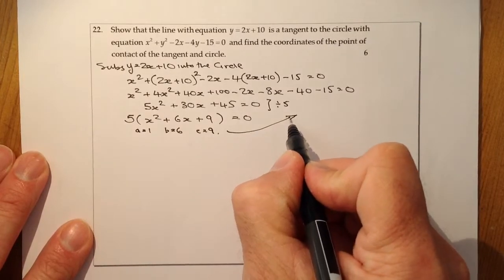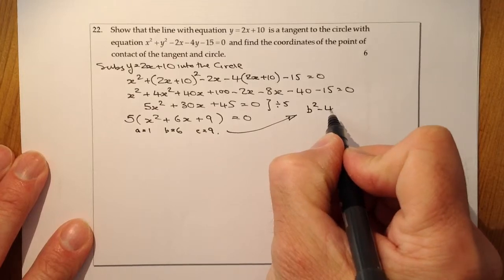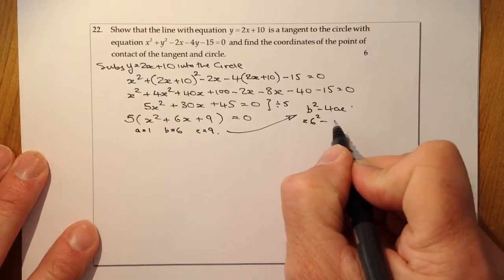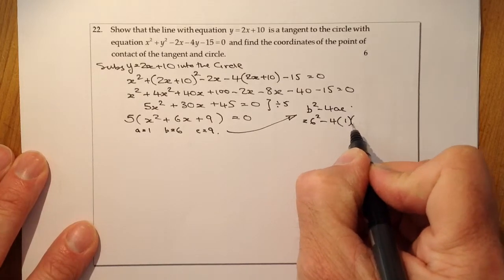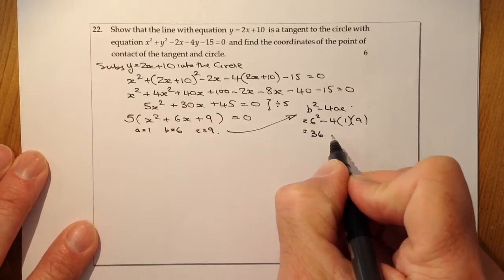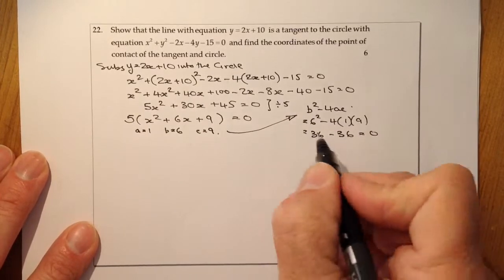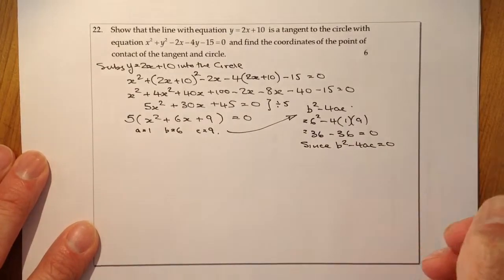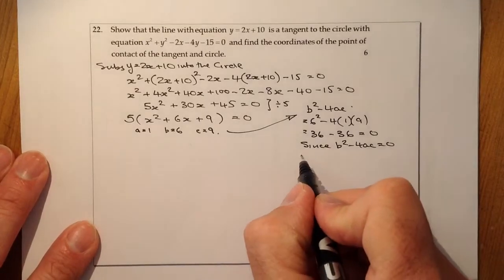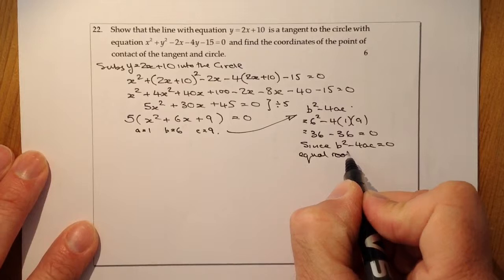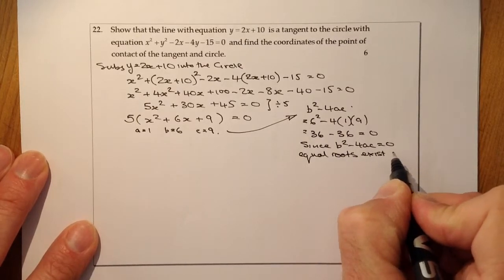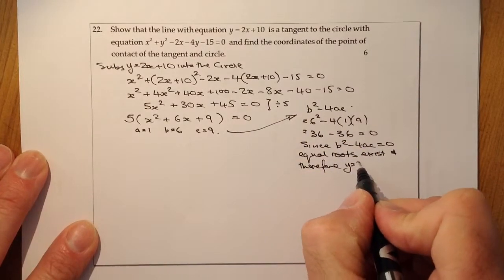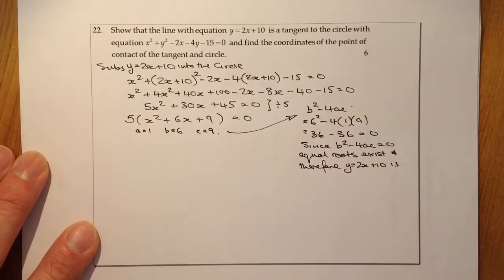So let's just take that to the side, and I'll do it out here. So b squared minus 4ac, where b is 6, so it'd be 6 squared minus 4 times the 1 times the 9. That'll give me 36 minus 36, which equals 0. And then we would write a statement. So since b squared minus 4ac equals 0, equal roots exist, and therefore we'll say that the straight line, which is y equals 2x plus 10, is a tangent to the circle.